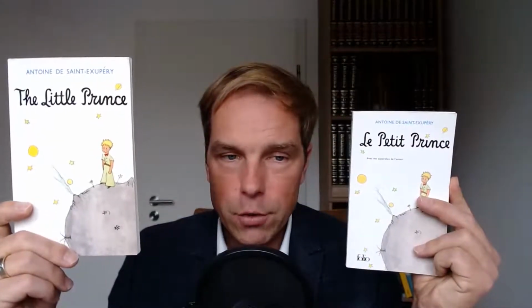But we've got the Little Prince, Le Petit Prince, and you can read the English version and translate it into French. So train to translate from English into French. Take bilingual books. Look for options where you have simply both translations, the French one and the English one. You will find a couple of materials on the internet as well.